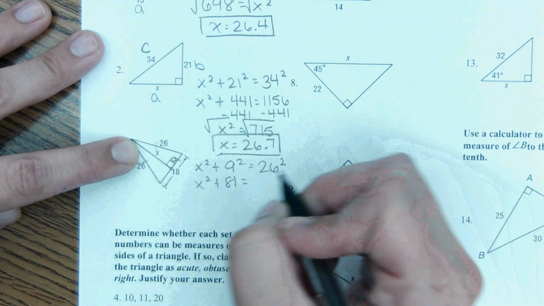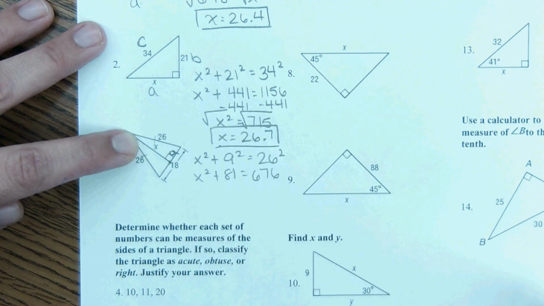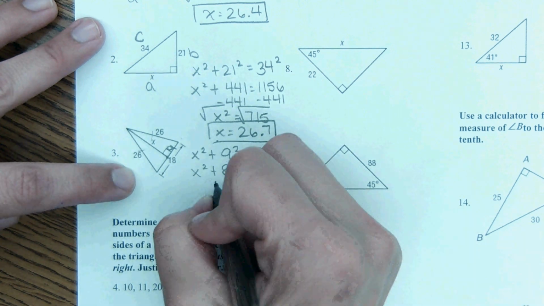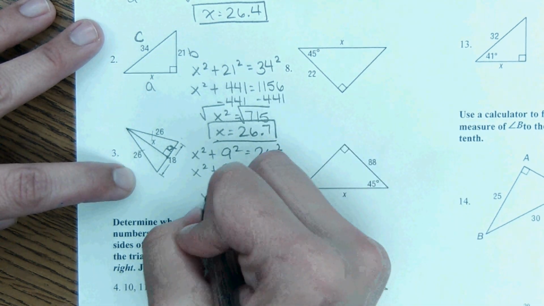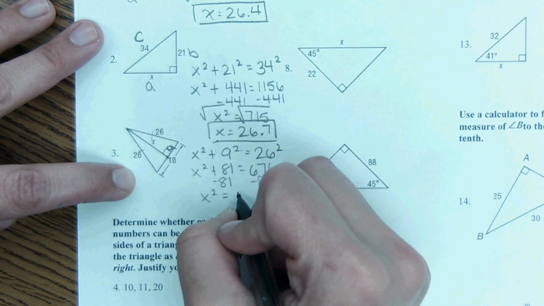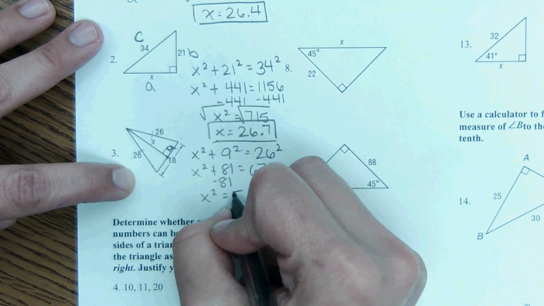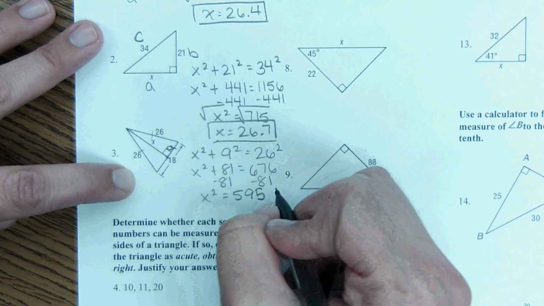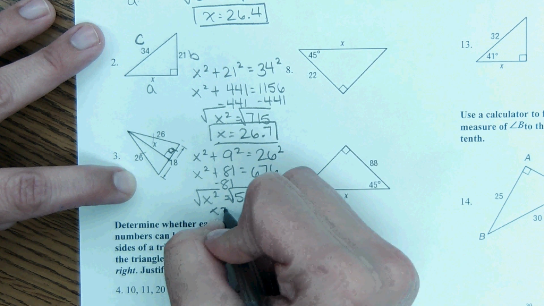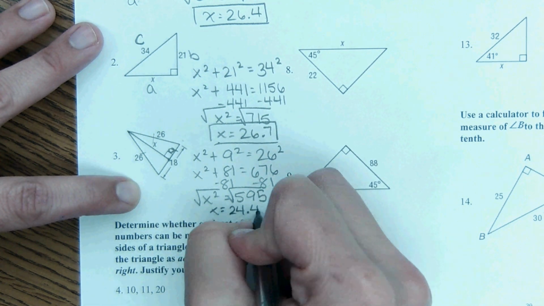And then you have your A and B and C. So it'd be x squared plus 9 squared equals 26 squared. 26 squared is 676. Subtract 81. Square root both sides, and x equals 24.4.